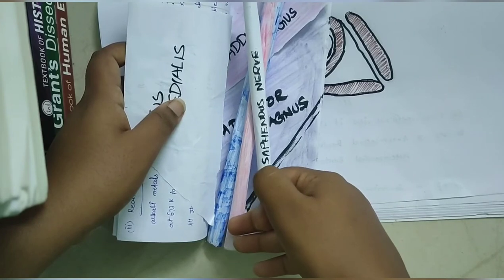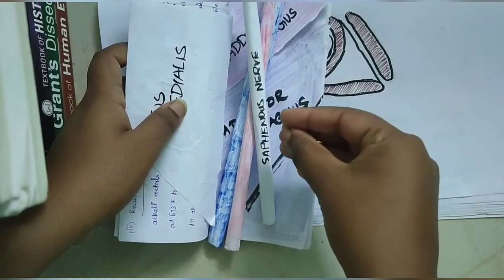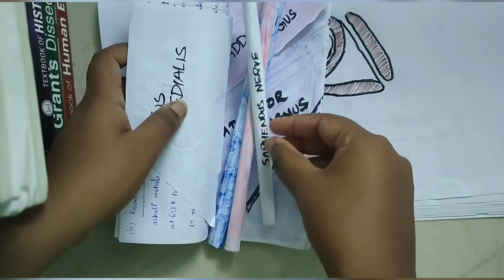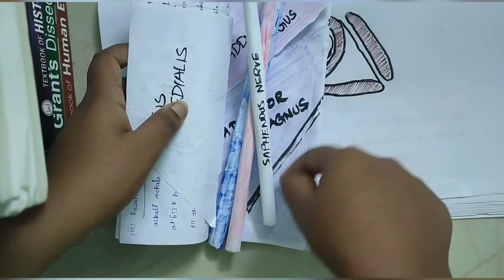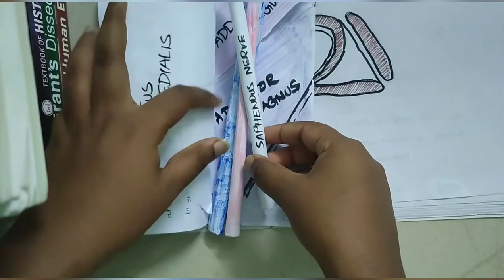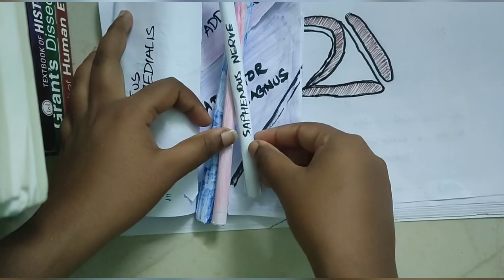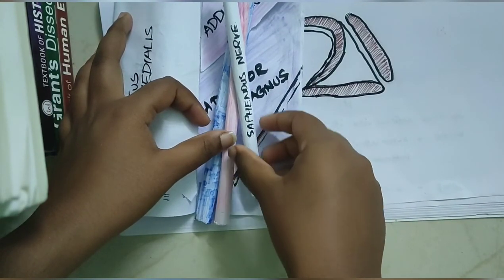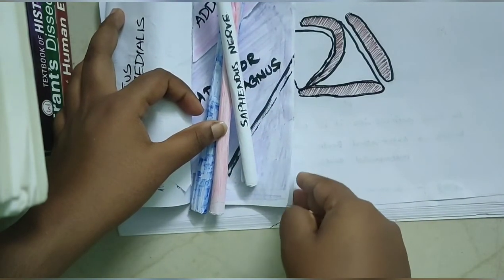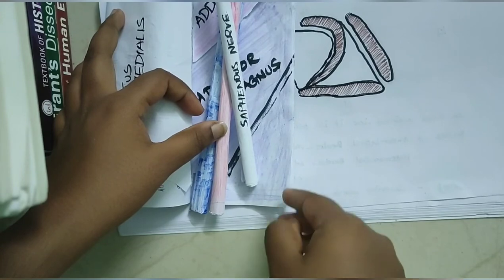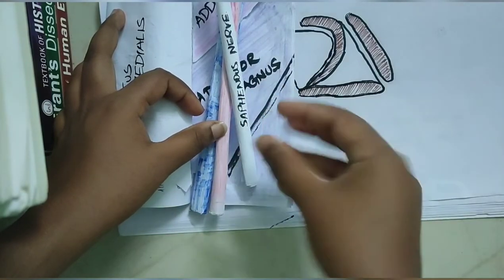You want to remember this. This saphenous nerve does not enter into the adductor hiatus. It enters the medial side of the knee and the medial side of the leg and supplies these regions.